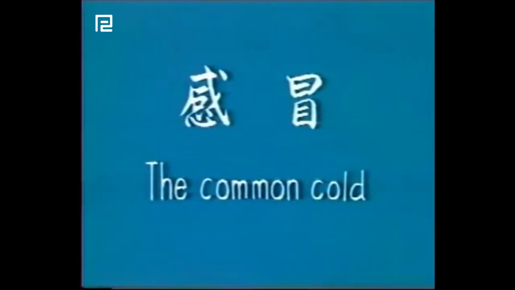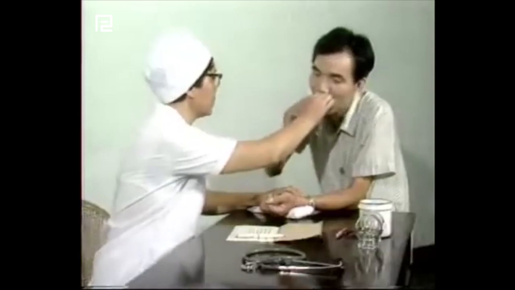Common cold. The common cold is usually caused by exogenous pathogenic factors, including upper airway infection caused by bacteria or viruses.